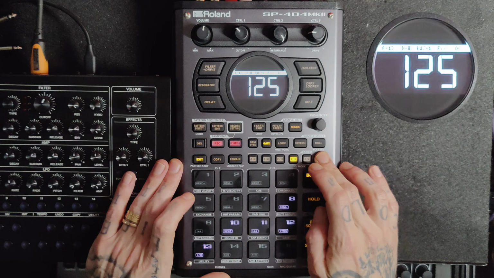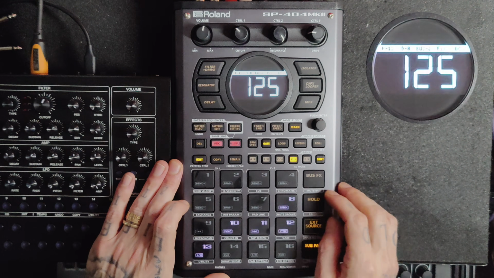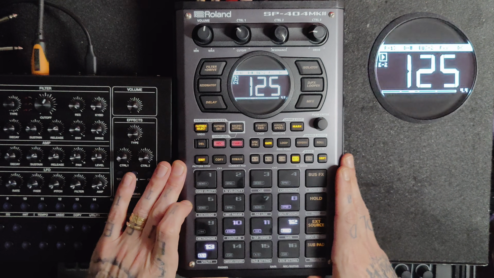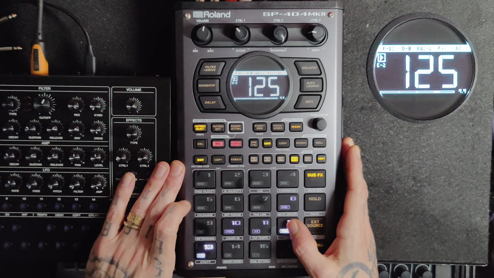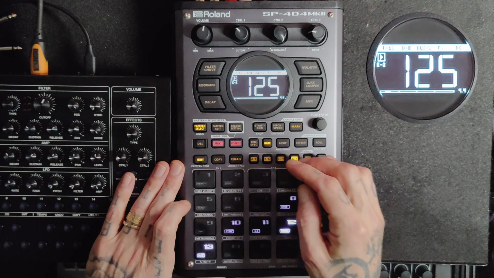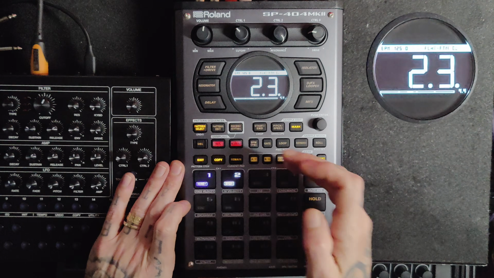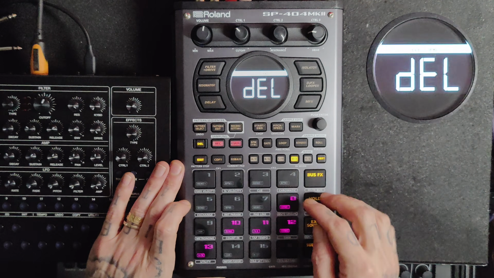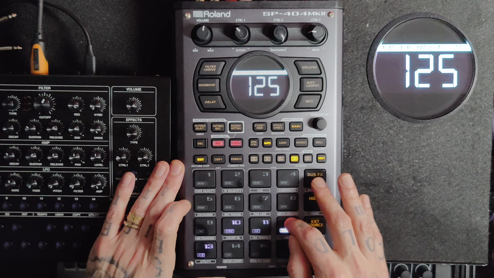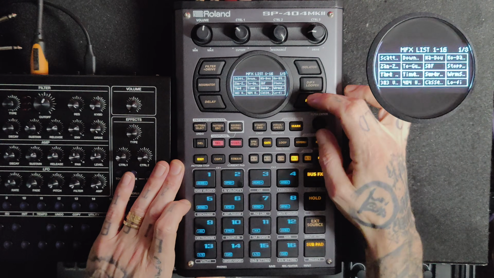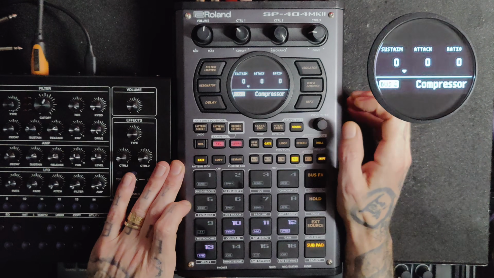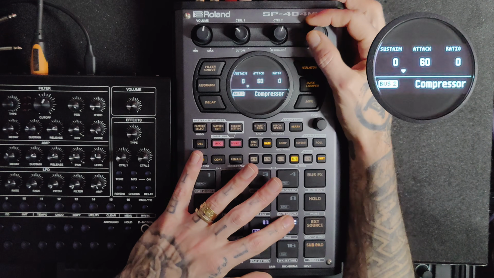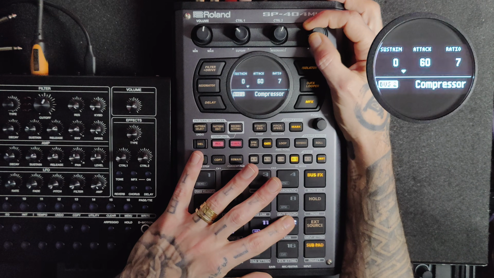Yeah, and we can exchange. Yeah, it's not bad, right? We can do, of course, more. Let's delete that one, and we want to add a little bit of compression, just for the volume, but also for the compression itself.